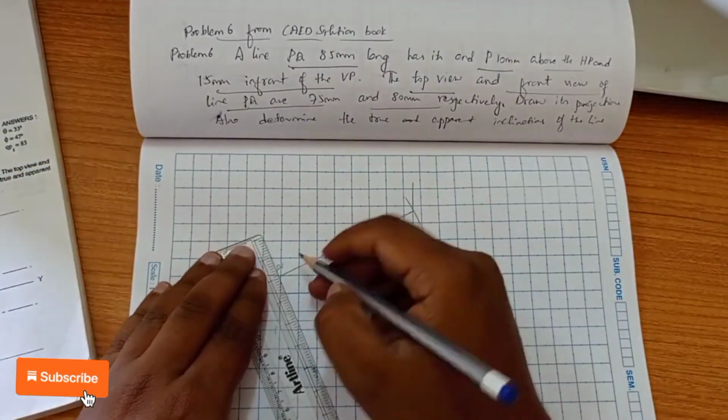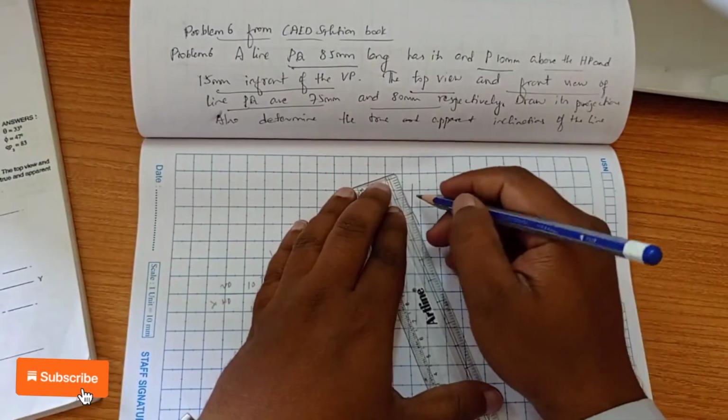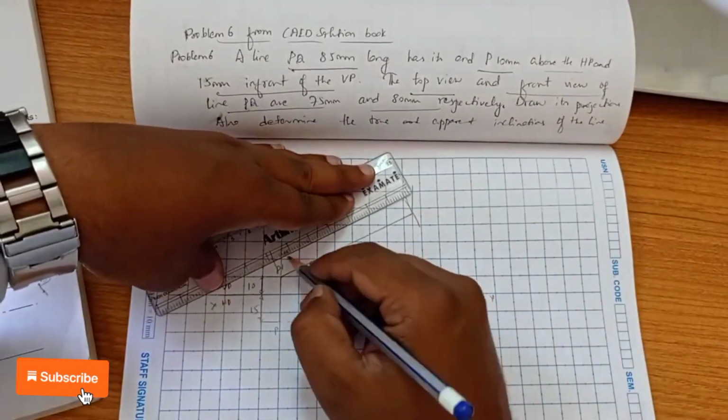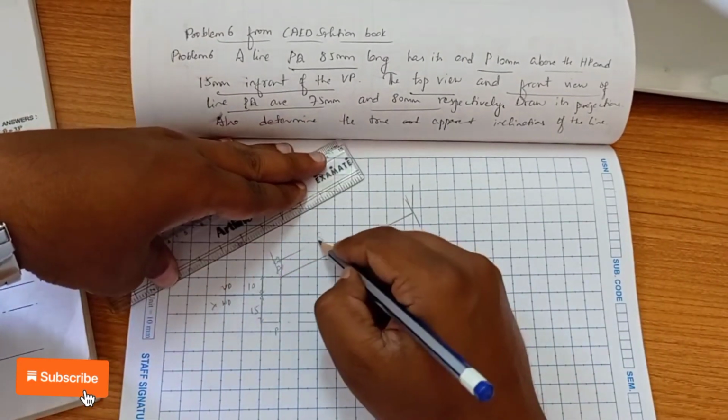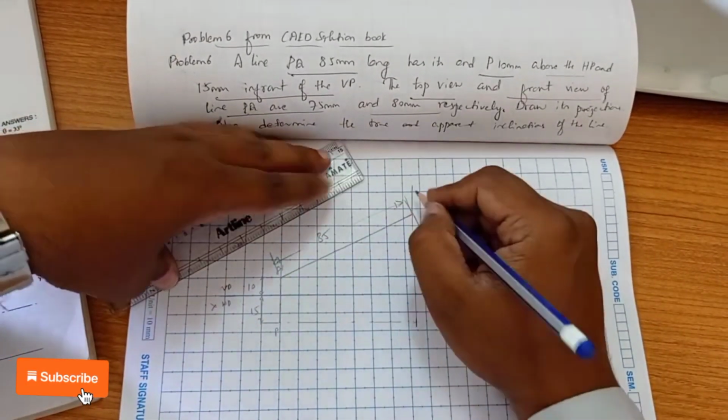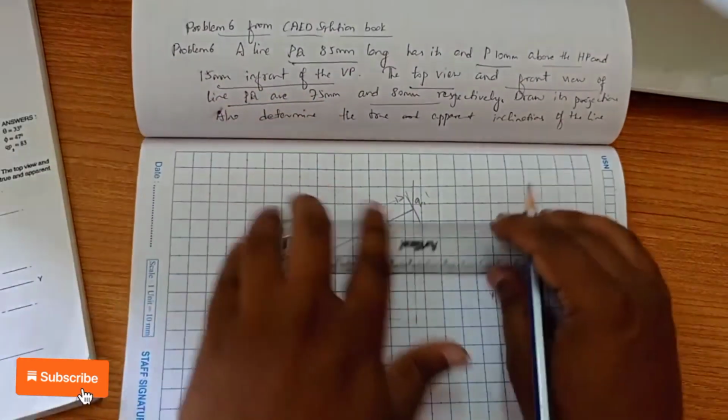So this is 85 mm, the true length, and this is Q1 dash.